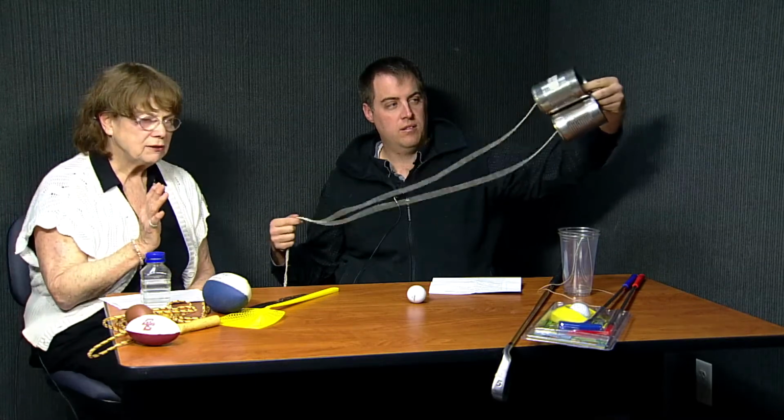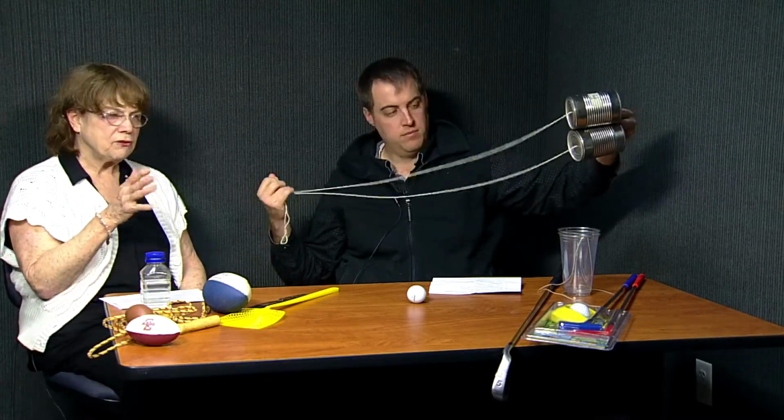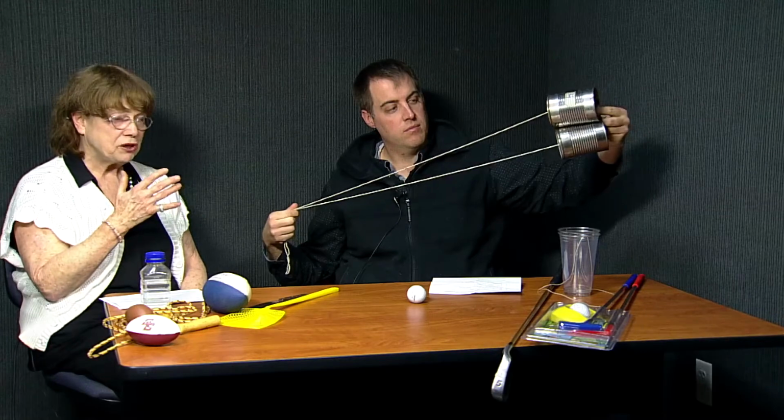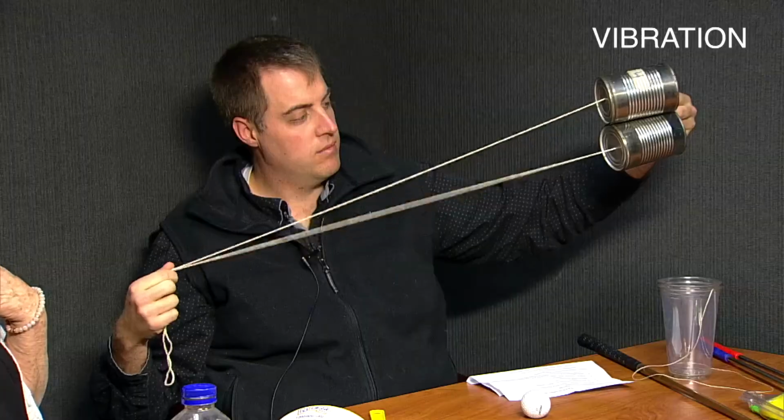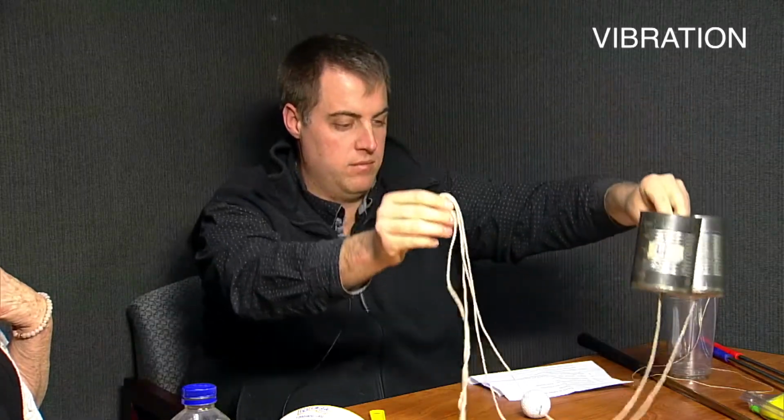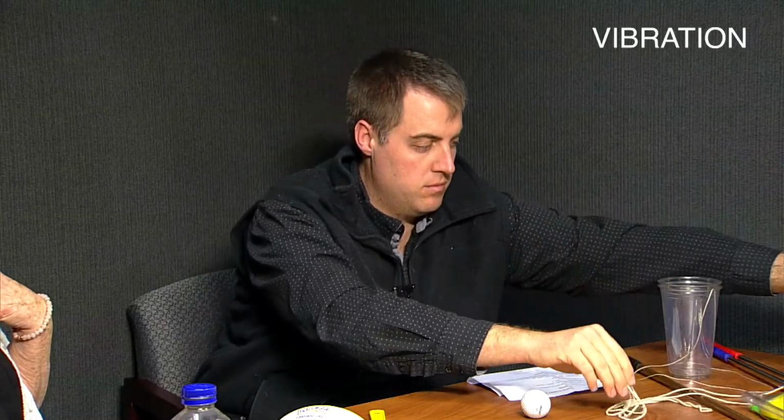Now, an important thing to learn through these is vibration. And you can learn it right in your own body through your vocal cords or your voice box, the scientific term is larynx. You put your fingers on your voice box, and if your fingers tickle when you're talking, that's your voice box vibrating.